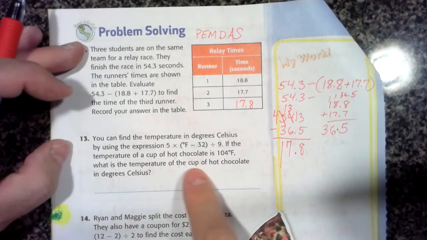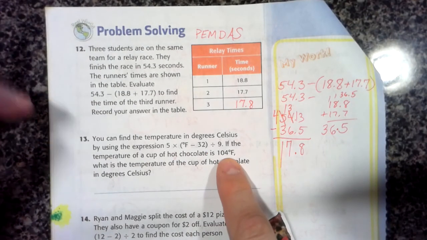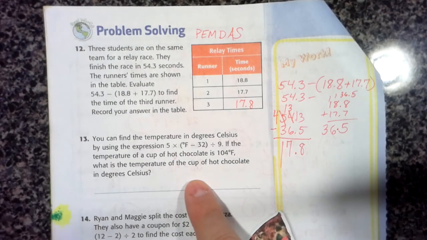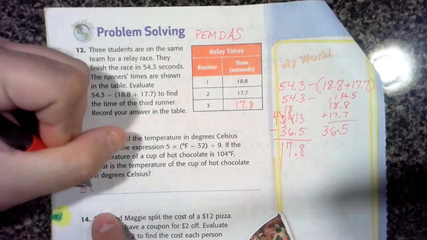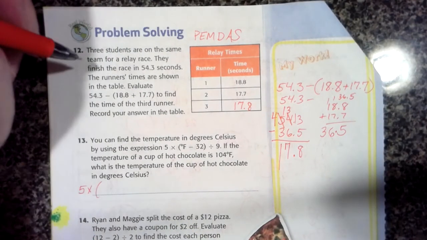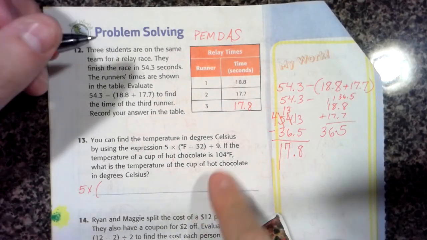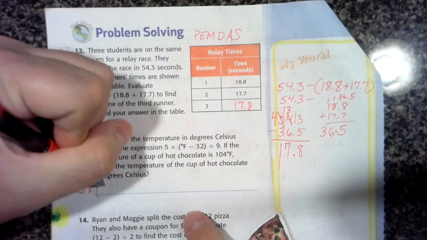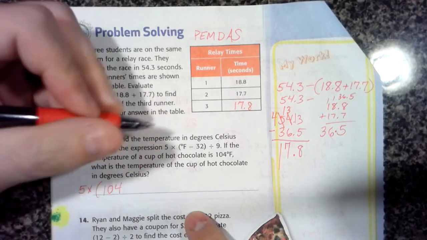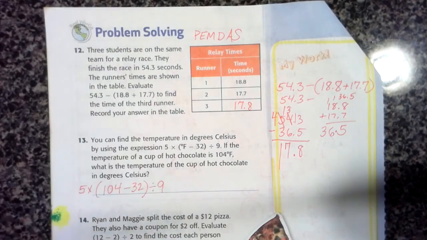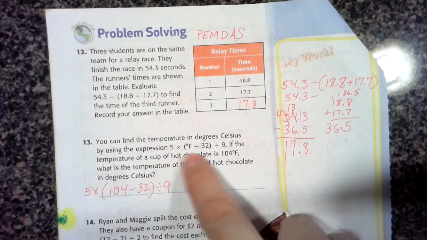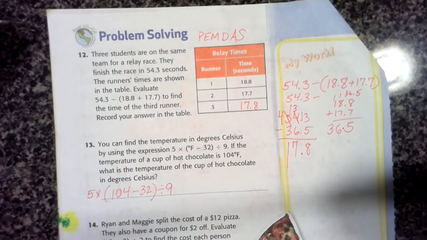So if the temperature of a cup of hot chocolate is 104 degrees Fahrenheit, what's the temperature of this in degrees Celsius? Okay, so we're going to write out this problem: 5 times the group, and then we say 104, because that's the Fahrenheit, 104 minus 32, divided by 9. That's just plugging and chugging.